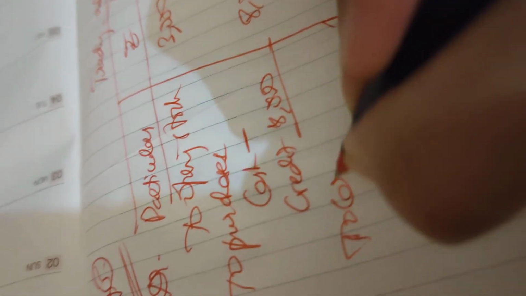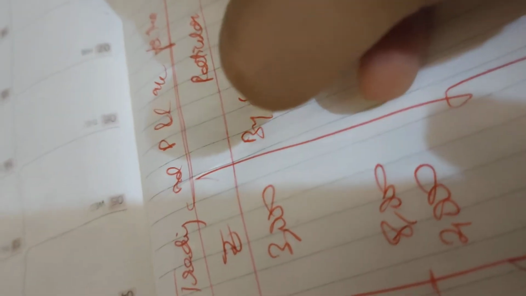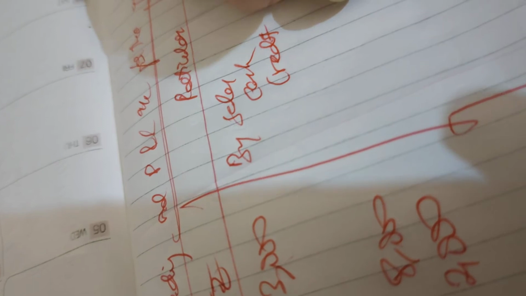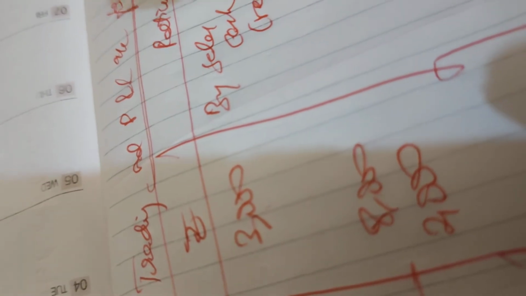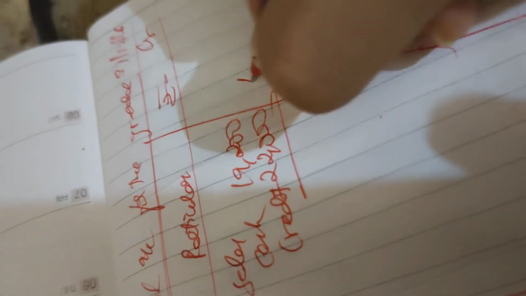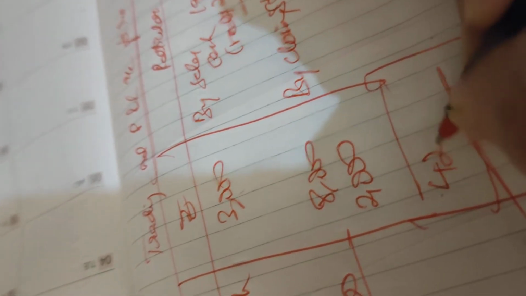Then to cartage, that is freight or carriage, whatever it is, 2,000. Then finally, by sales, that is cash and credit separately. Cash we know it is 19,200, which we just now found from the total on the cash book receipt side. Credit we already got, it is 22,000, isn't it? So, we get a total of 41,200. By closing stock, it is 1,000. The total would be 42,200, isn't it?